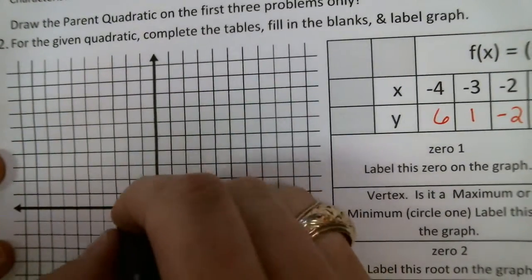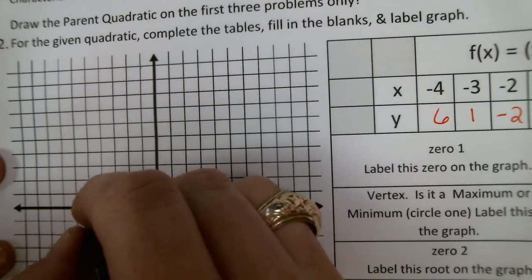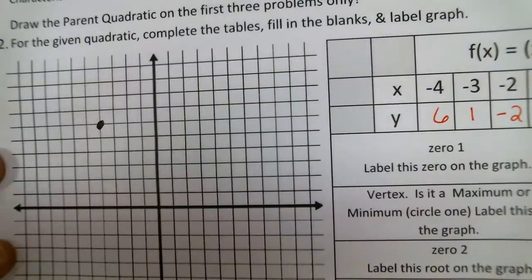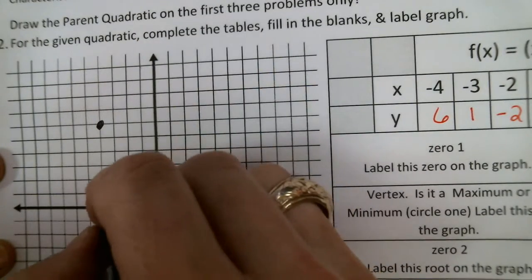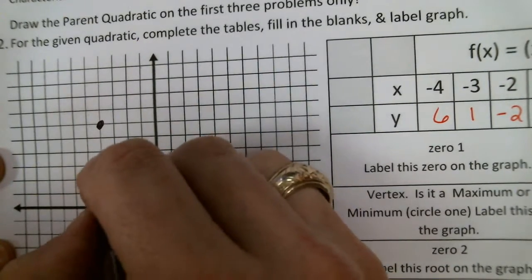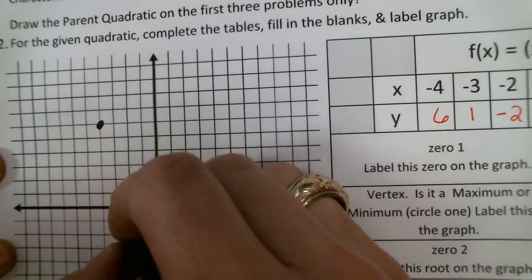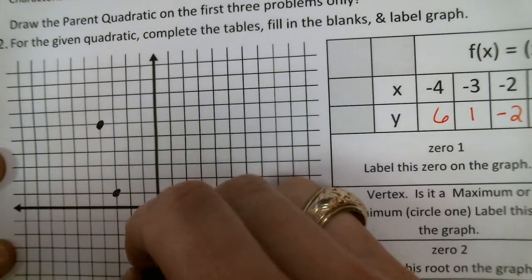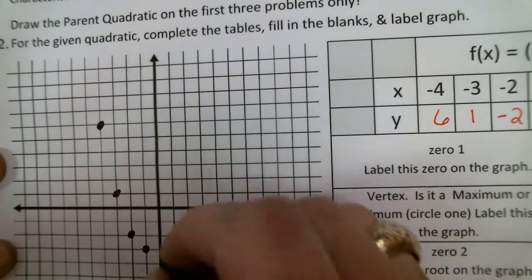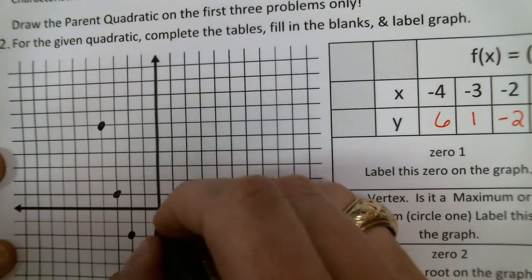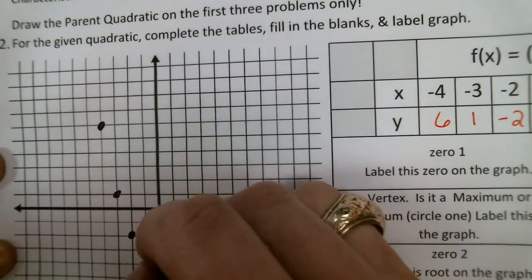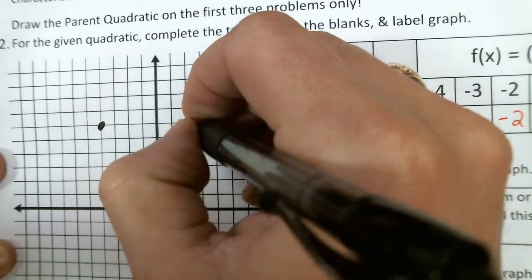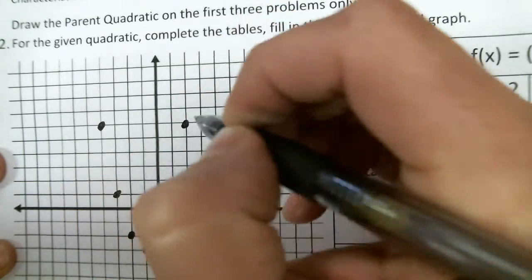-4, 6. -3, 1. -2, 2. -1, -3. 0, -2. And I'm going to just kind of mirror this.